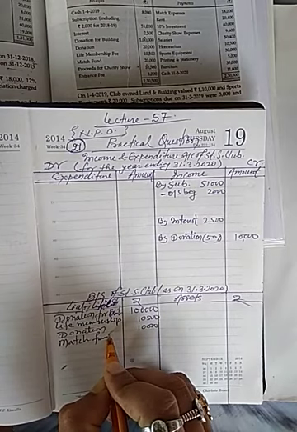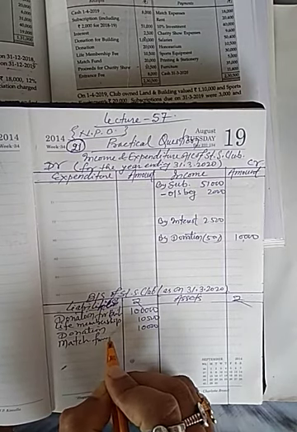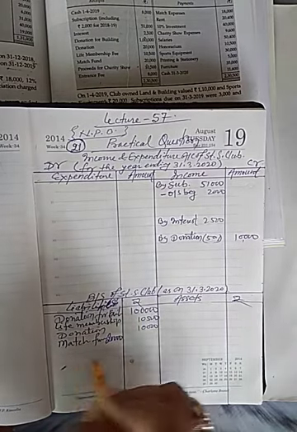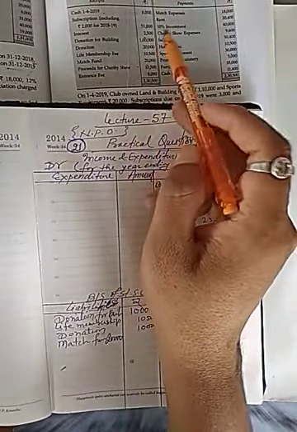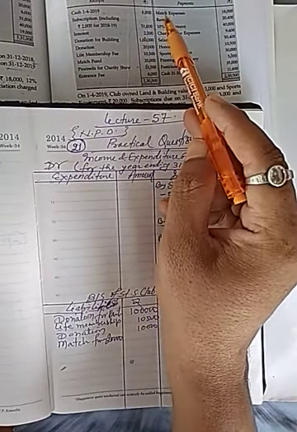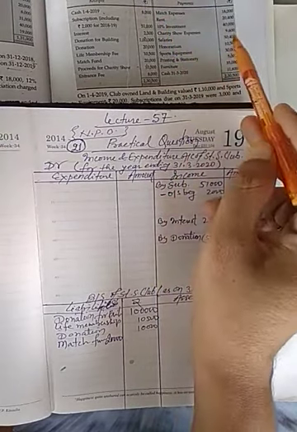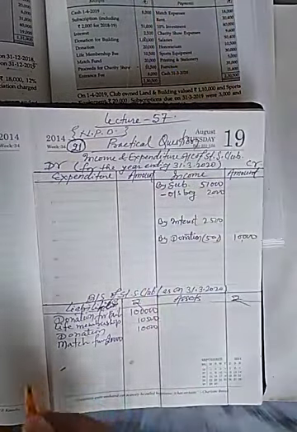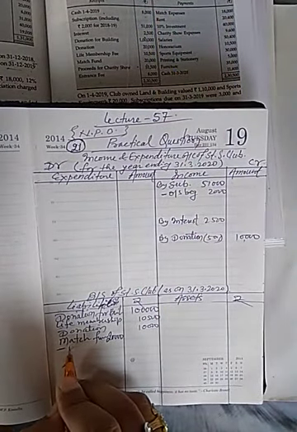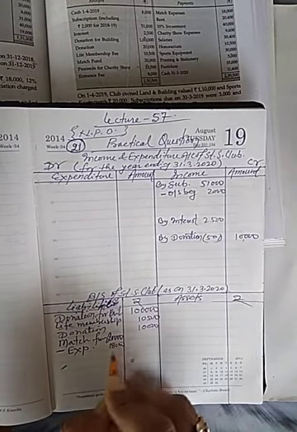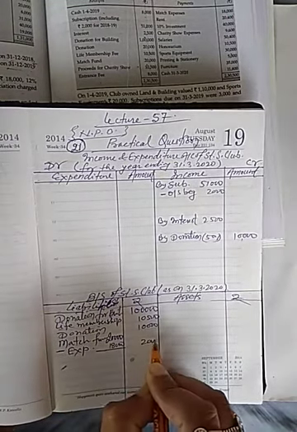Match fund 1 lakh. Match fund 20,000 is given, and also on the payment side match expenses 18,000 is given. Now I will write match expenses 18,000 minus expenses 18,000, remaining balance 2,000.